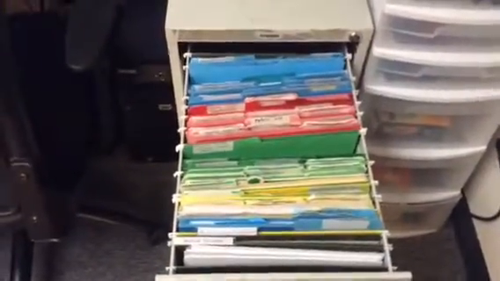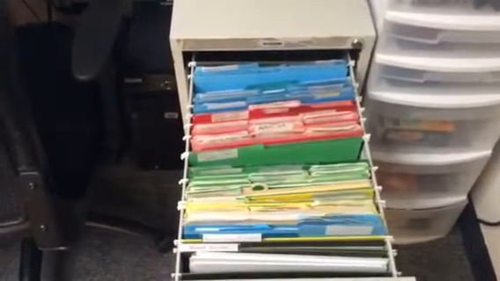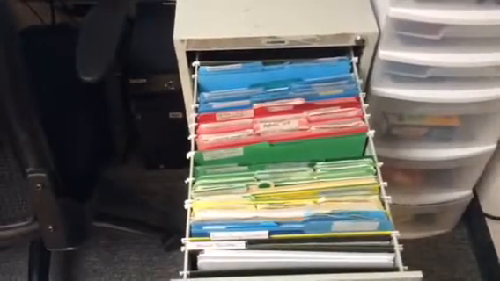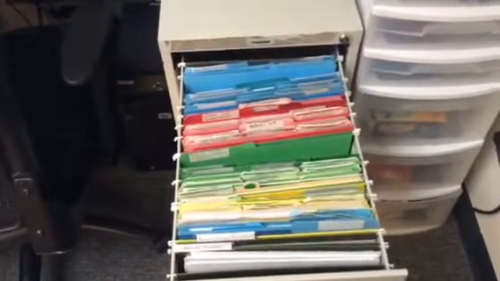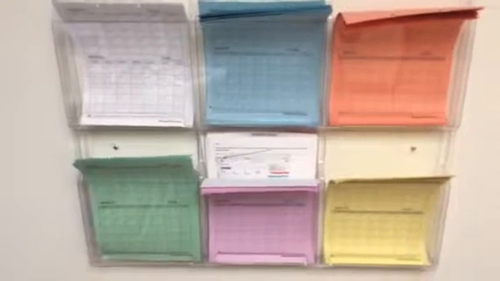Each file is color-coded to the different specialty. Pulmonary rehab is blue, ultrasound is red, physical therapy is green, nutrition is orange or yellow. On this wall are all our color-coded charts. This is how we track our patients.